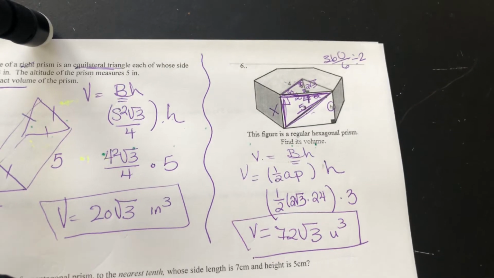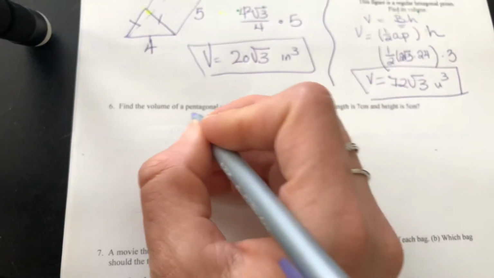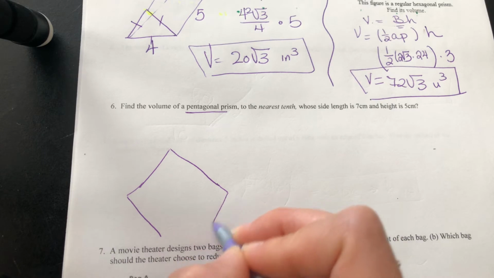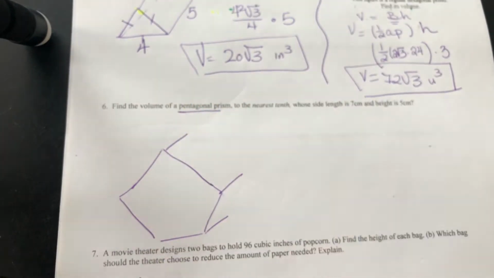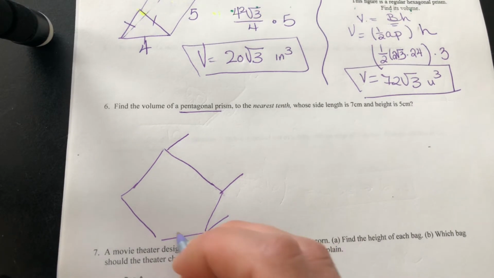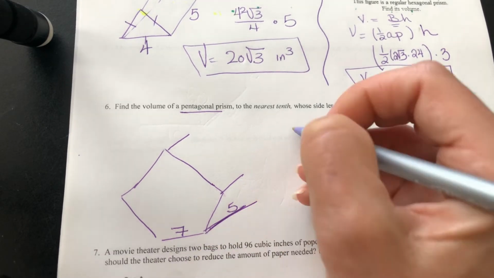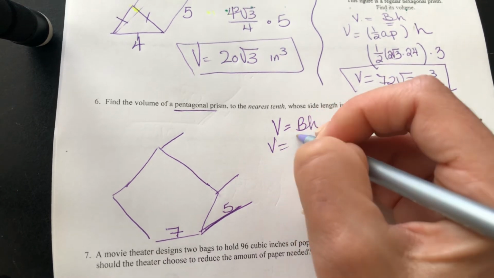Okay, going on to number 6. Your favorite one, the pentagon. In your head, you should be realizing you're going to have to do trig. All right, I'm just going to go like this because all I really need is one base for my visual. So it wants me to find the volume, and the side length is 7, and the height of the prism is 5. So right away, let's do this, and let's replace.